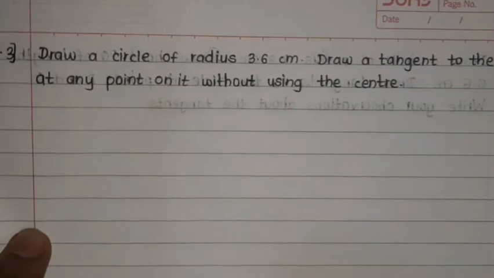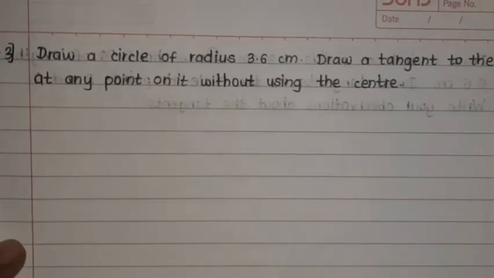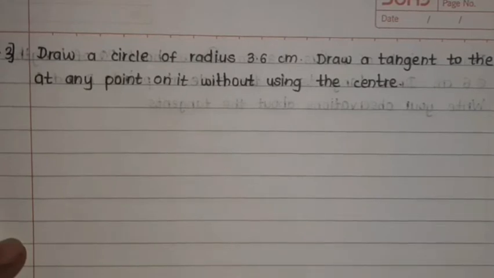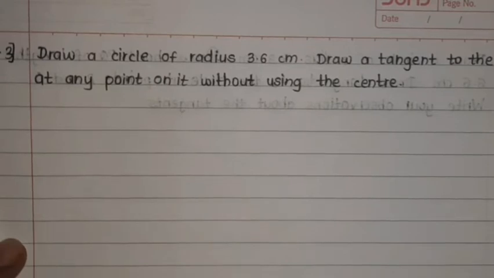Just now I explained to you what are the angles in alternate segment and how we are using that property to construct a tangent without using the center of a circle. Dear student, in the previous chapter you learned what are angles in alternate segment. That property we have to use here.